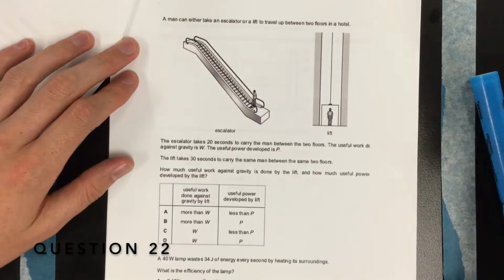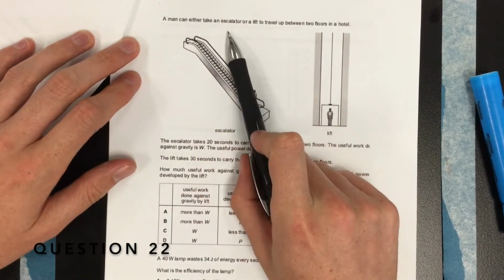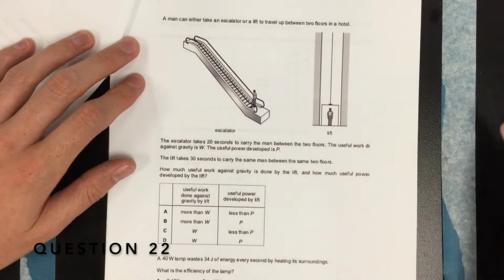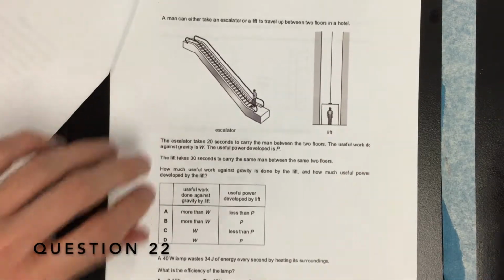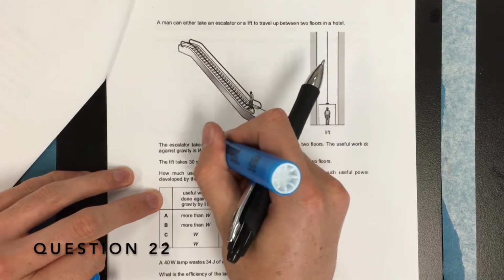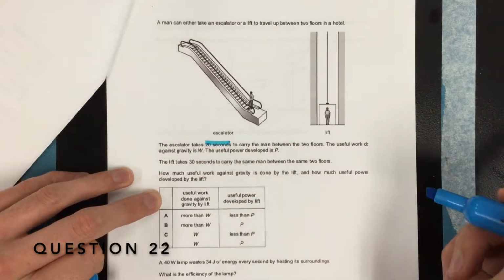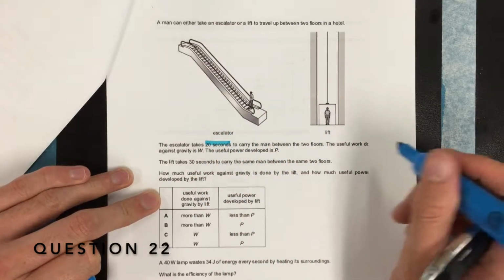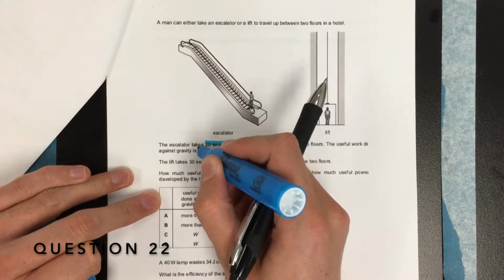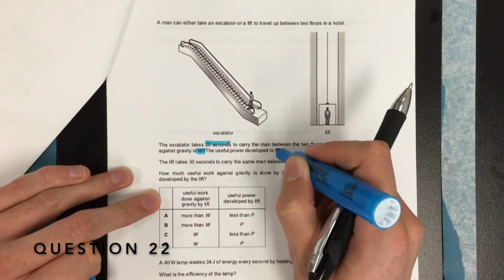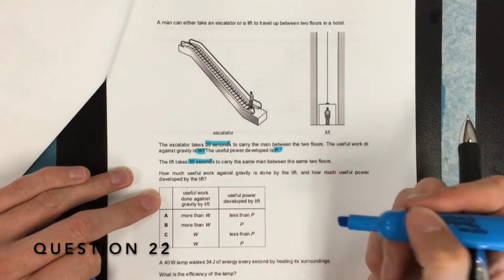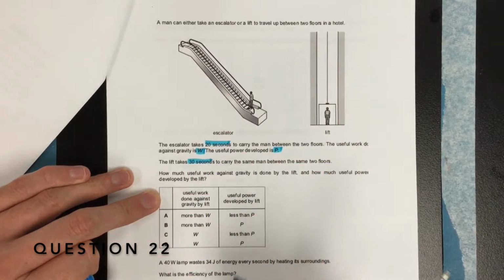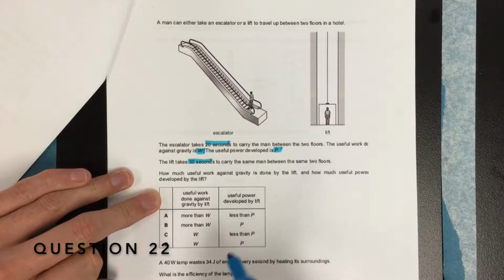So in this example, a man can either take an escalator or a lift to travel up 2 floors, and you can see both of those here. The escalator takes 20 seconds to carry the man between 2 floors. The useful work done against gravity is W. The useful power developed is P. The lift takes 30 seconds, so it's 10 seconds more to carry the man between the same 2 floors.